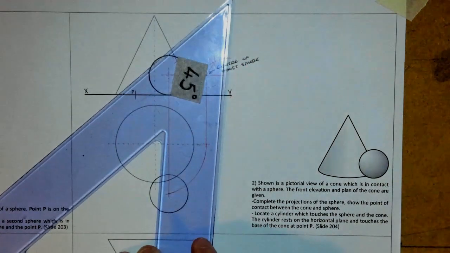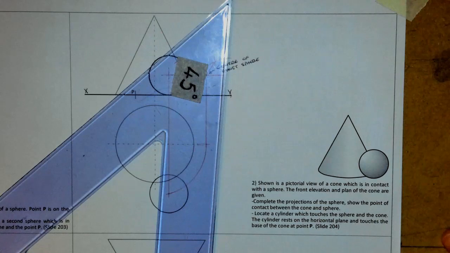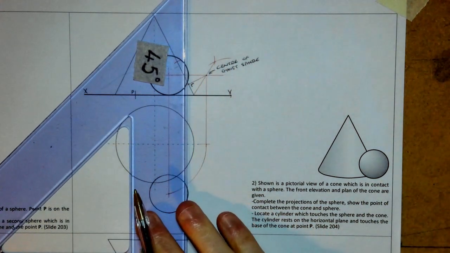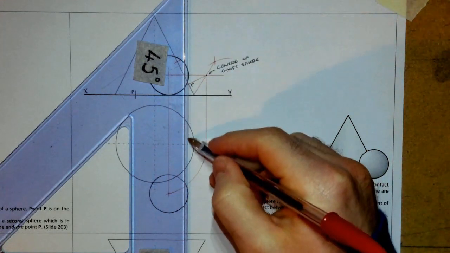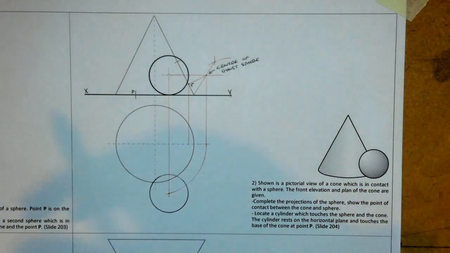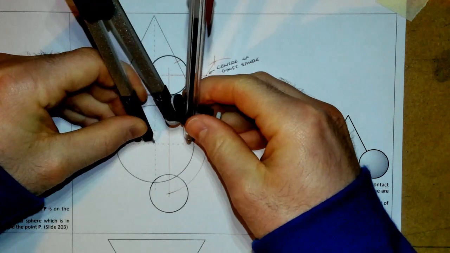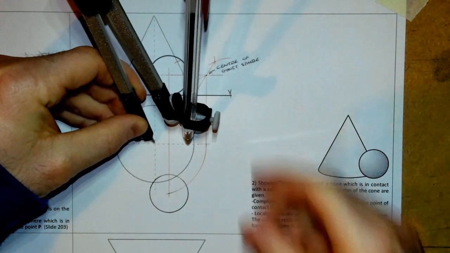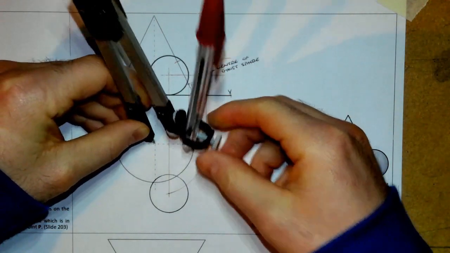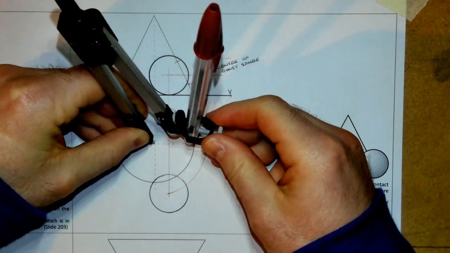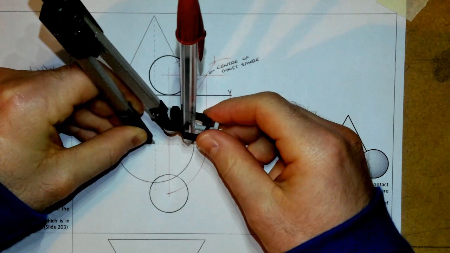Okay, and once again I can project that down. That's it there, and then rotate it about. That mark there, rotate it about. There we go.